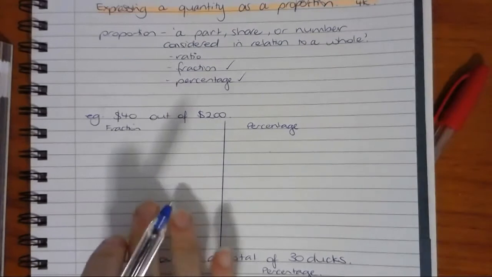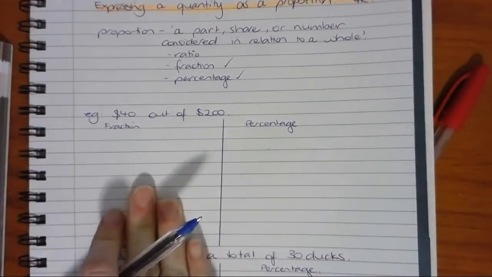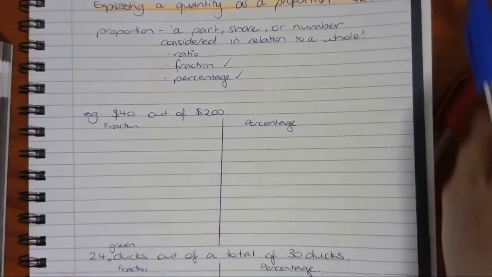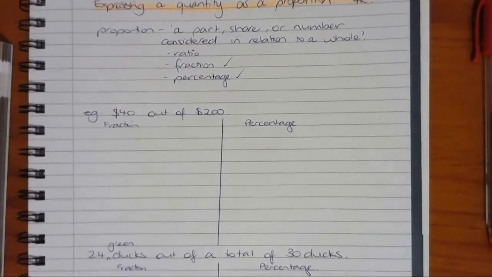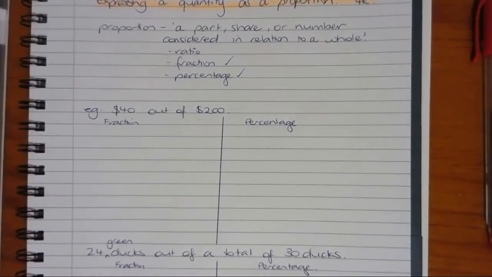So I'm actually going to do this question twice. One showing you the working for it as a fraction, fractional answer, and the other as a percentage. Okay. Now you might be asked to do one or the other in a question. You might be asked to show them both ways. So I'll show you both next to each other and then you can compare.